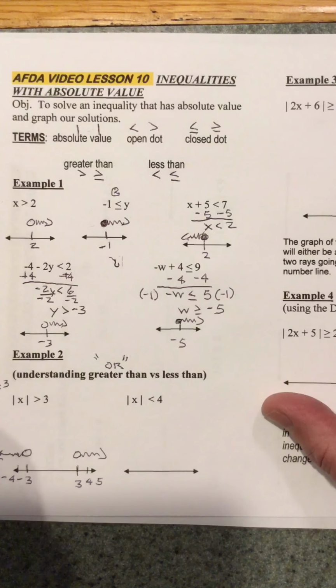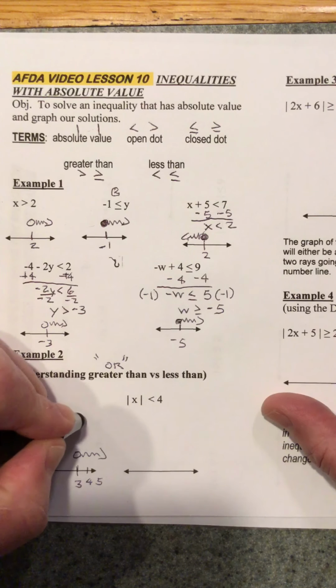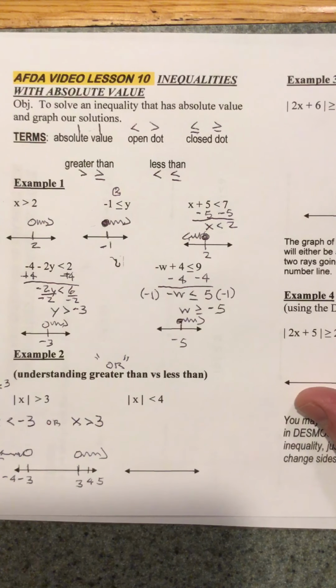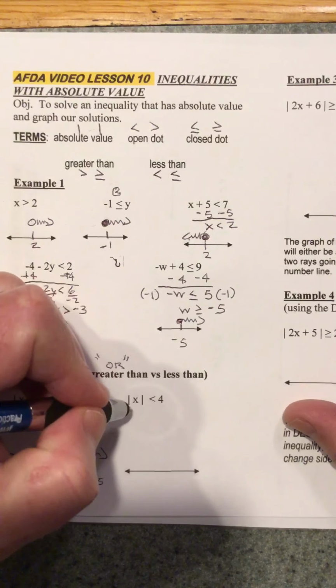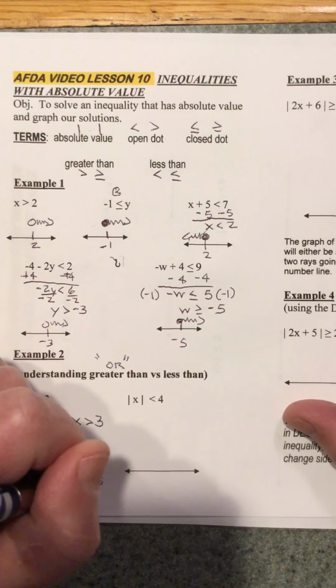Okay? Because a couple things could happen. That x could be less than -3, or x could be greater than +3. Now remember what I wrote here in a few minutes, because we're going to use this idea to set up some more complicated problems. Now, this problem says the absolute value of x is less than 4.